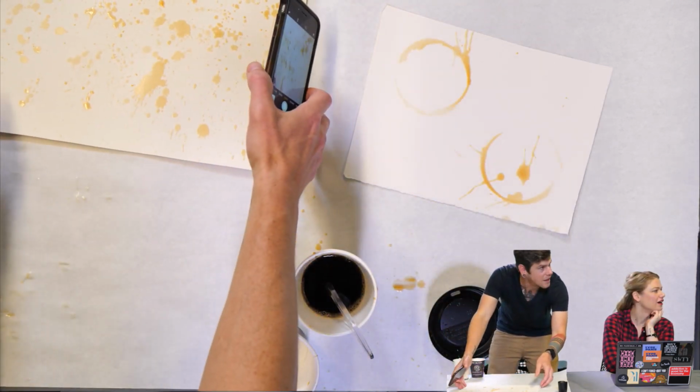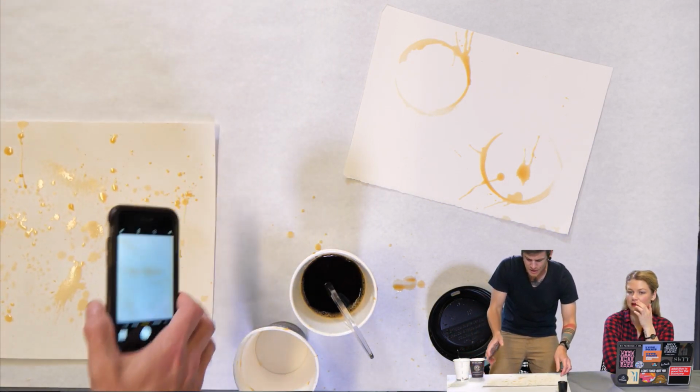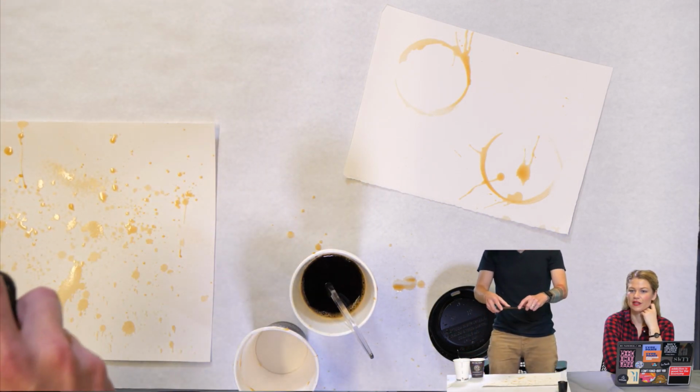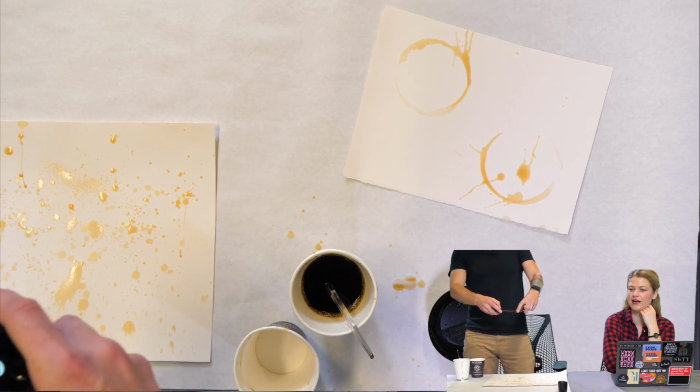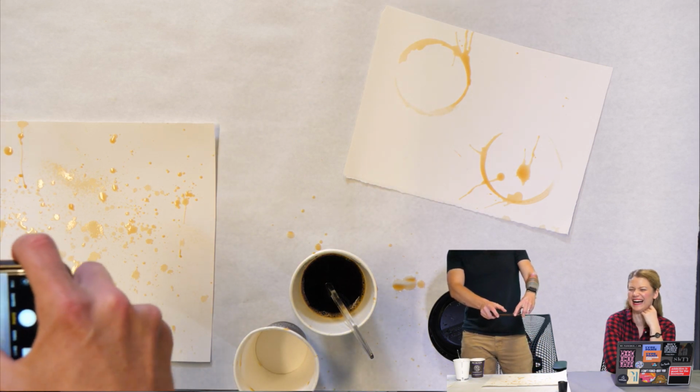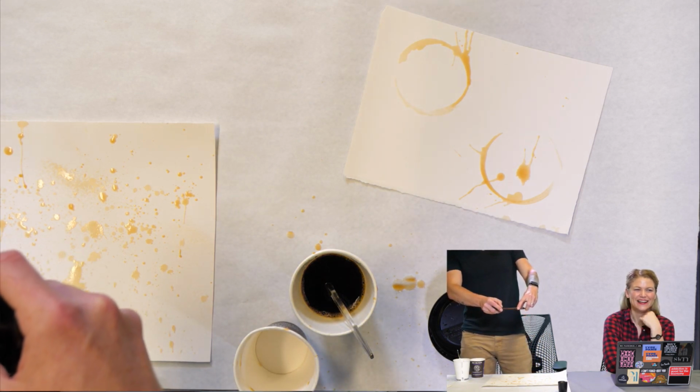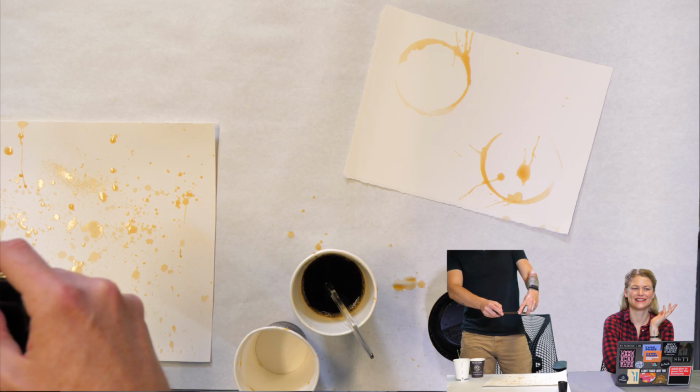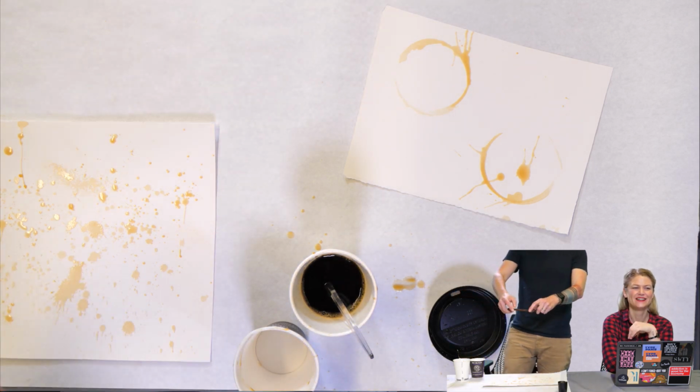I think it's okay. If I stand up high enough, it should be okay, I think. Everyone's like, this is so interesting. They love it. Let's see. You can try some different angles here.